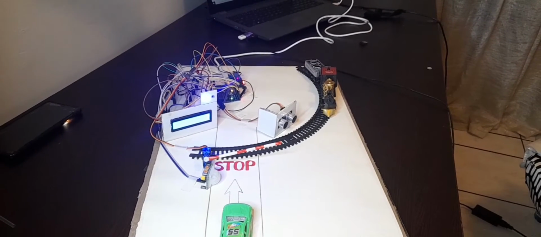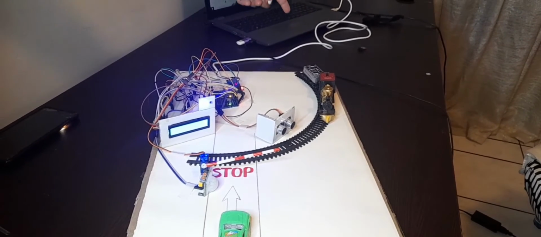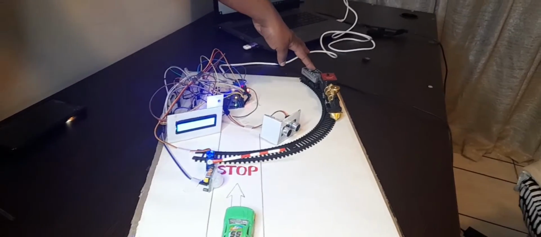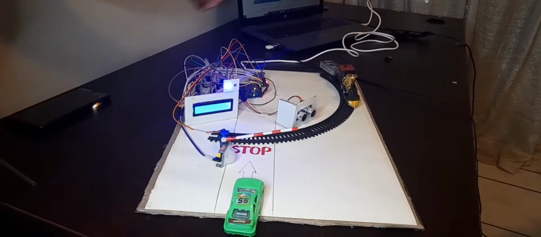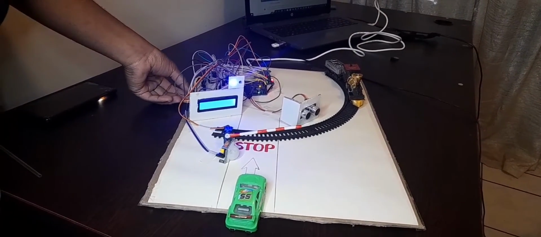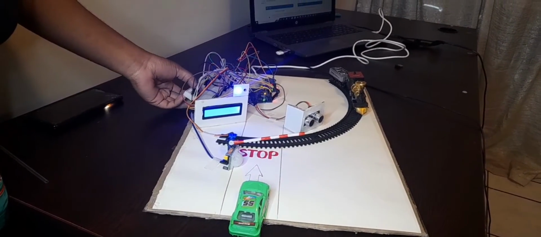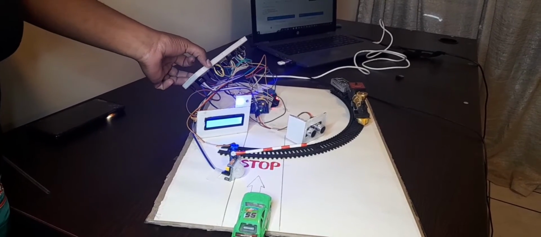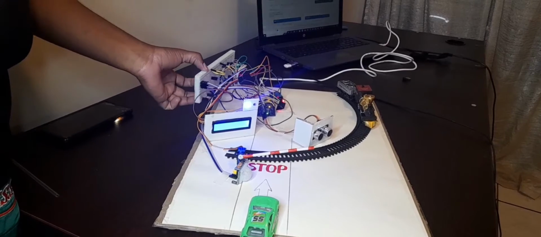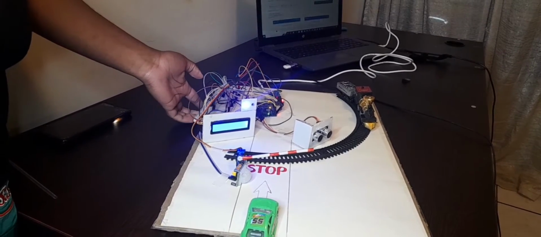Okay, let's now say that there's a train on the rail and it's about to approach the crossing, meaning that, like I said, we'll have to tilt the breadboard for vibration. Okay, I hope that's enough.